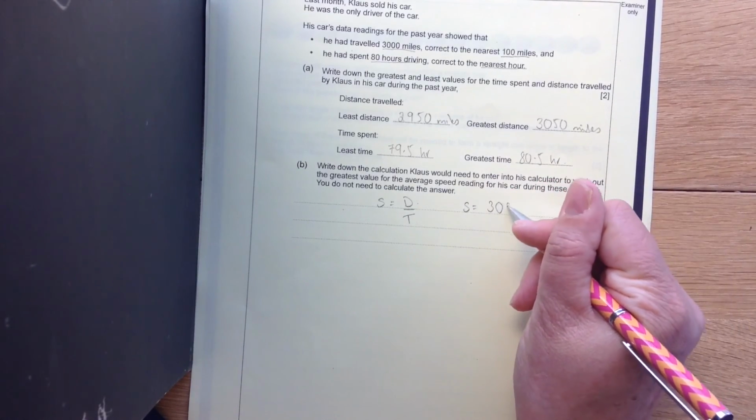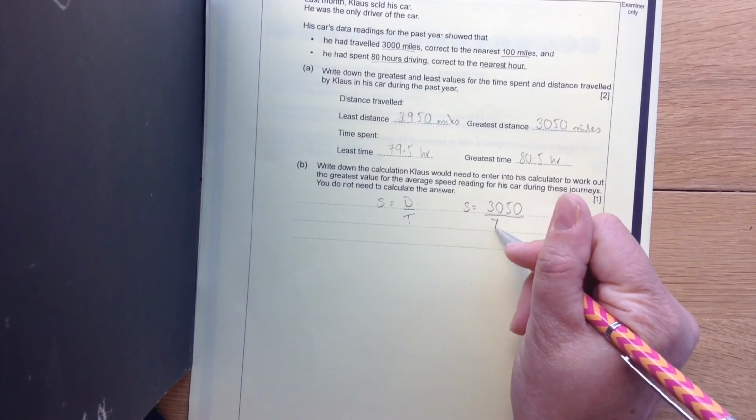So greatest distance travelled is 3,050. The least time is 79.5. Okay.